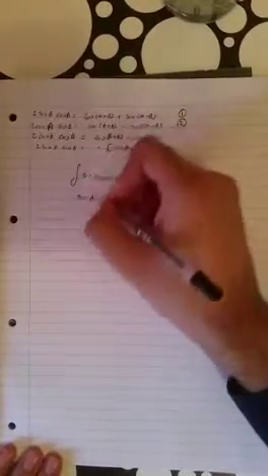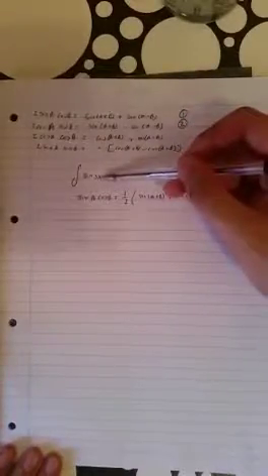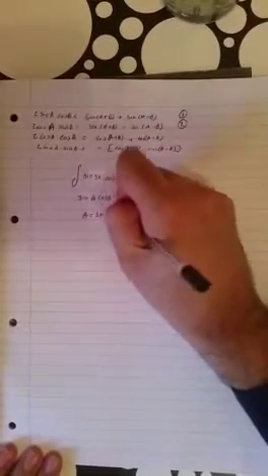Okay. So let's look at these coefficients. So A equals 3x, B equals 2x.